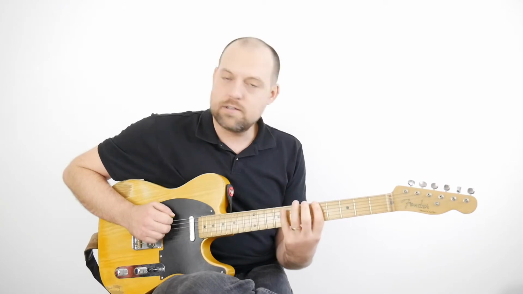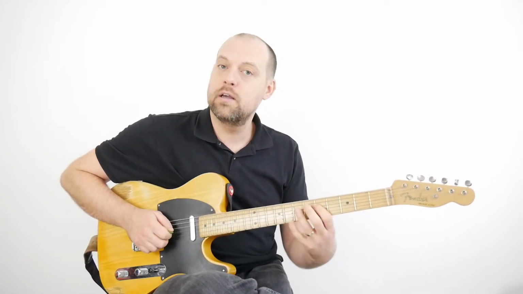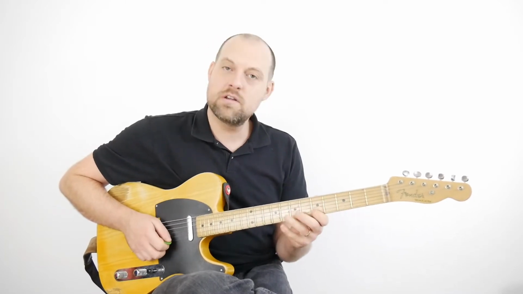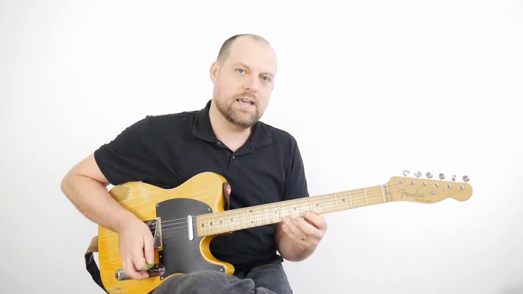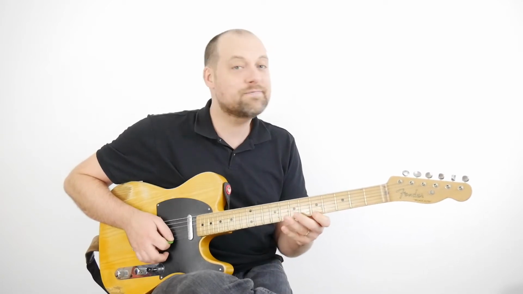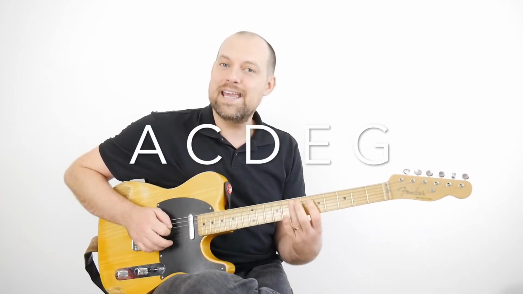Low E string is 5/8, and the A string is 5/7, and the D string is 5/7, and the G string is 5/7, and the B string is 5/8, and the high E string is 5/8. So we get 5/8, 5/7, 5/7, 5/7, 5/8, 5/8. Okay, it's kind of worth knowing that you're playing A, C, D, E and G.